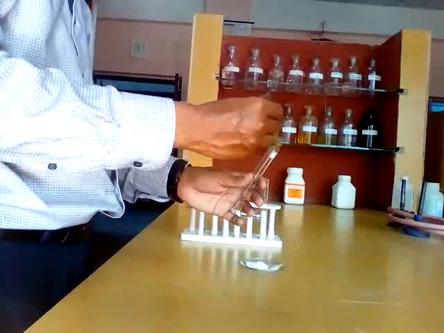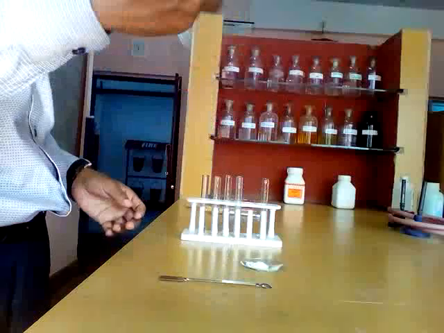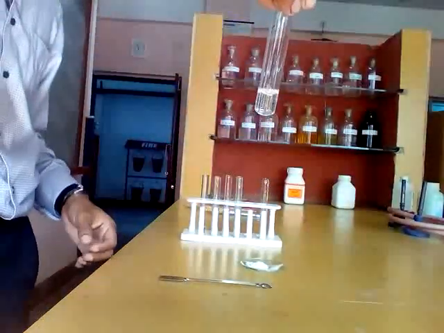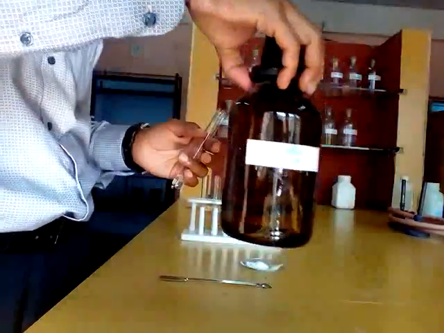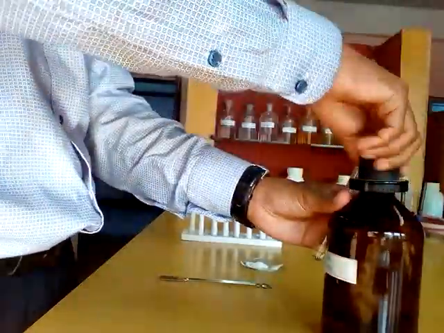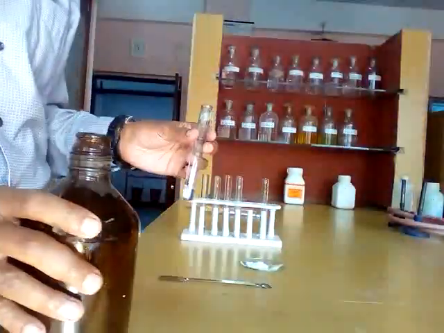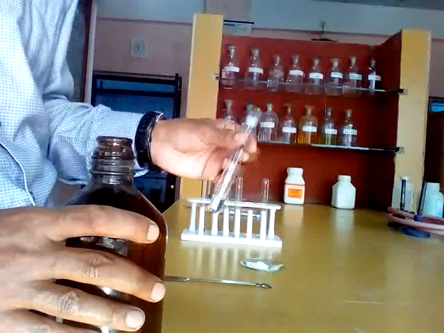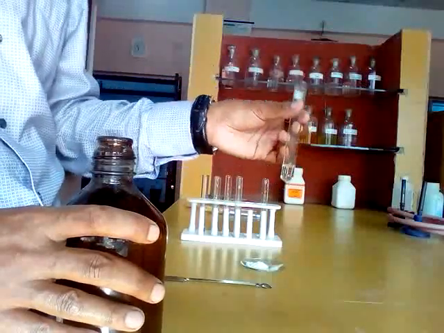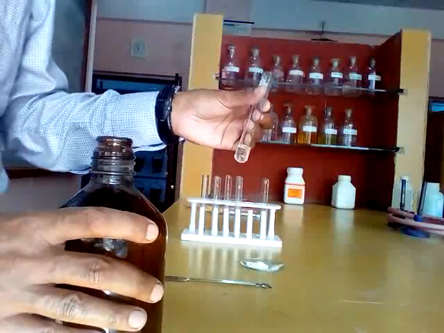Take some salt in a test tube, then put water and dissolve it. So this is called salt solution. Then we have to add silver nitrate solution here. This is silver nitrate. After adding silver nitrate solution, if you get white precipitate, then it is chloride. If you get pale yellow precipitate, then it is bromide. If you get fully yellow precipitate, then it is iodide.